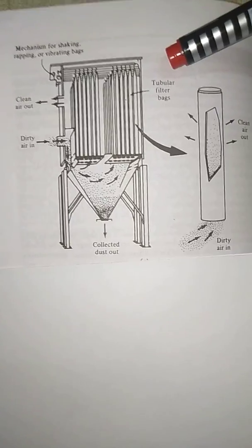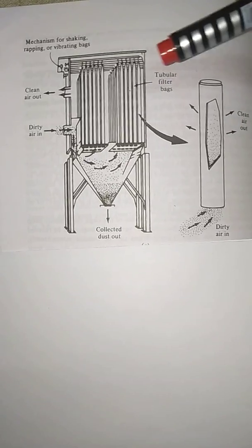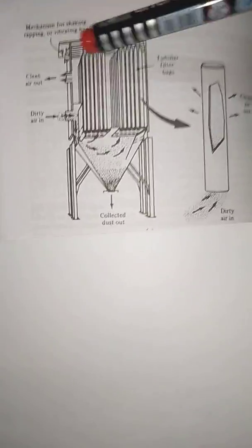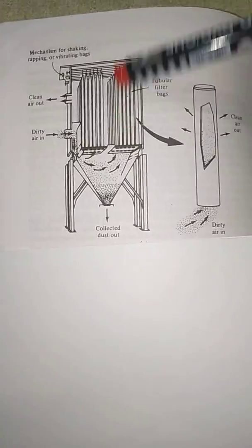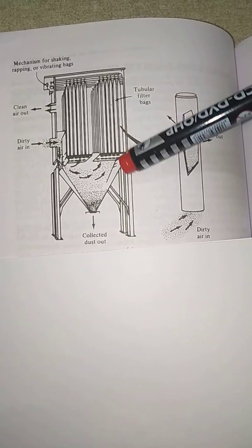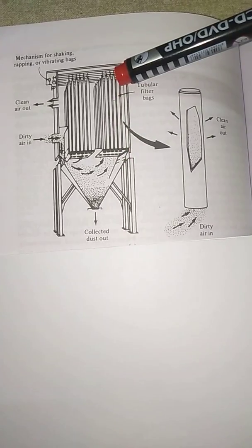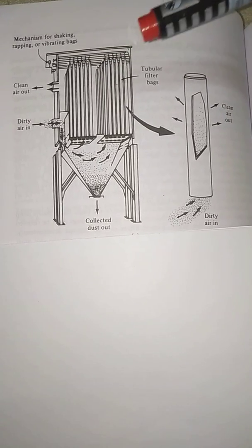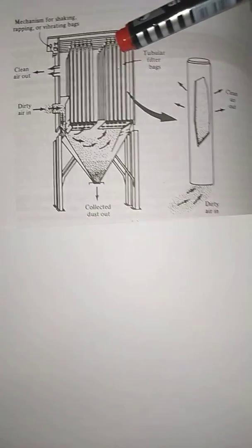These are tubular in shape, with a diameter of around 12 to 40 centimeters. They are vertical in shape, 12 to 40 centimeters in diameter and 2 to 10 meters long, and they are attached to the manifolds.